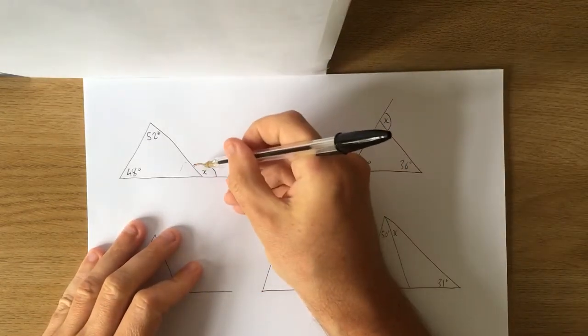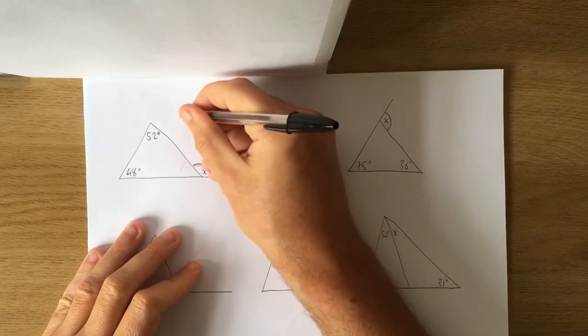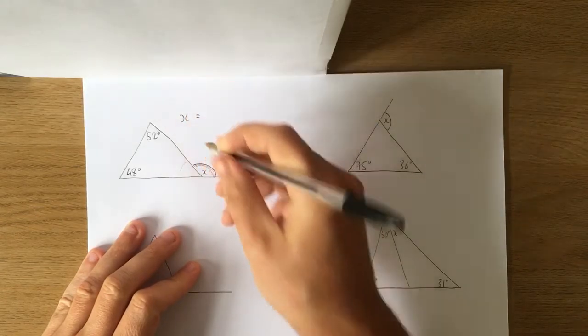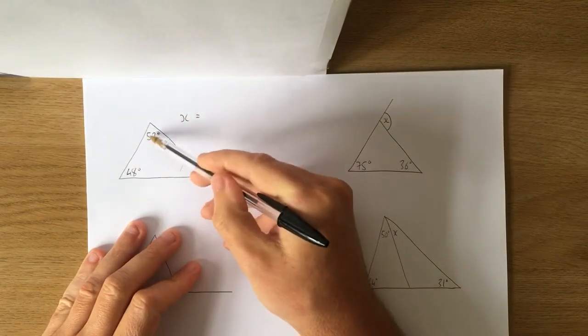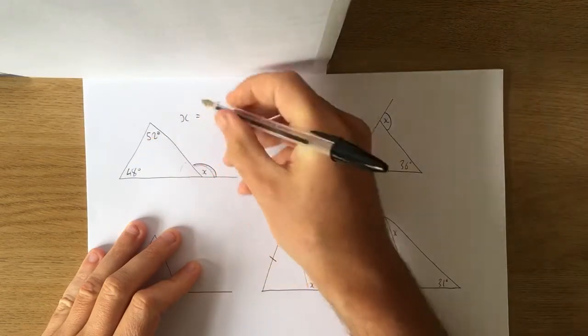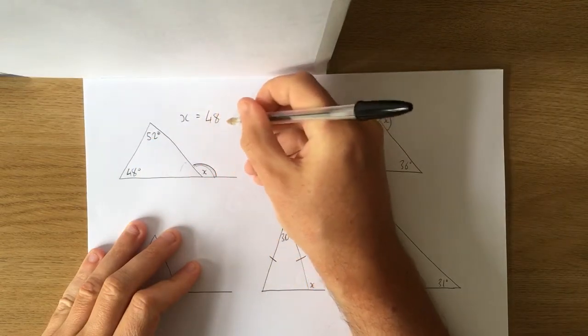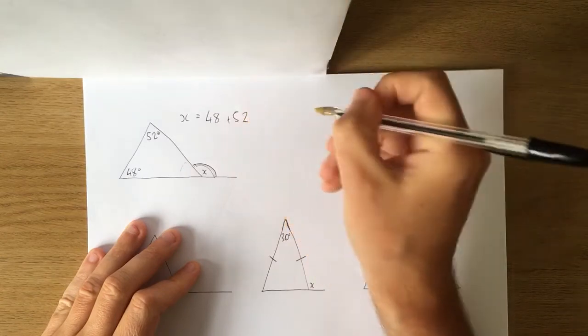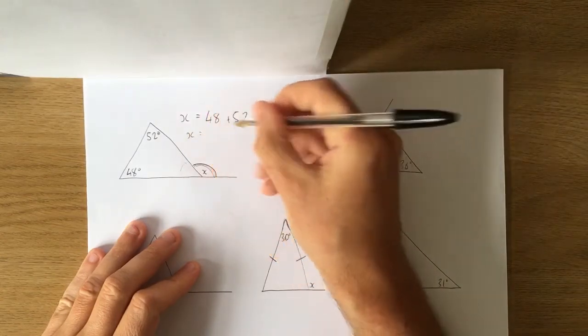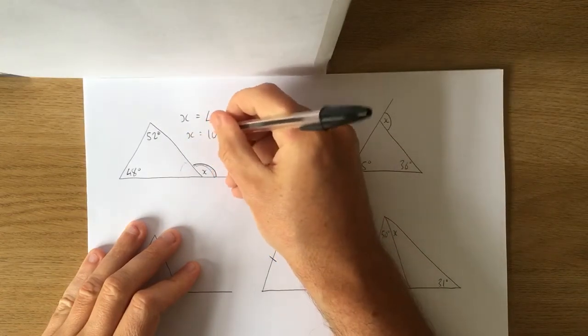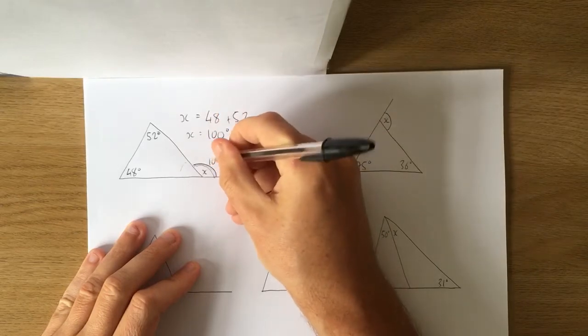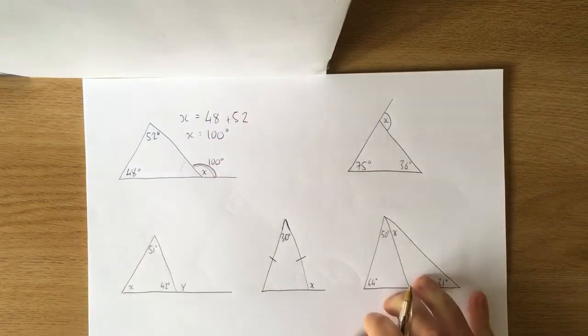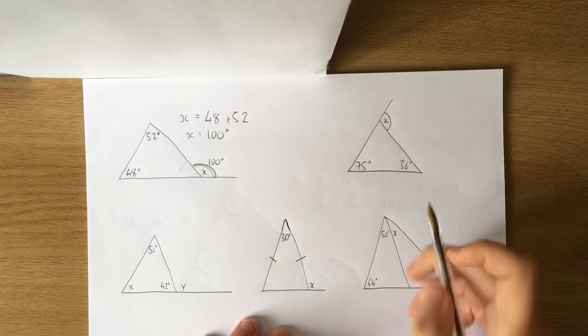So x is the exterior angle, and it's equal to the two opposite interior angles added together. So 48 plus 52, so x is equal to, that is 100 degrees. All right, and that's done.